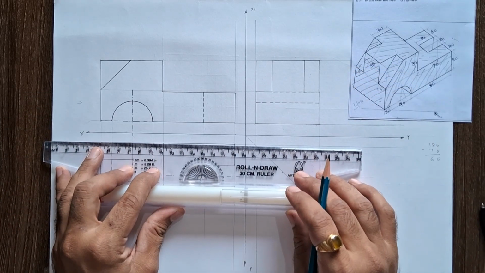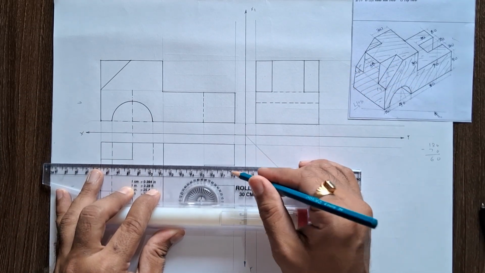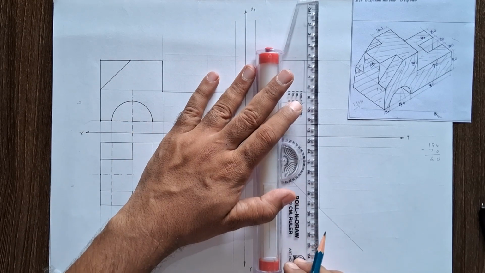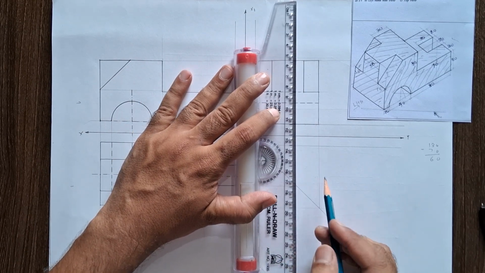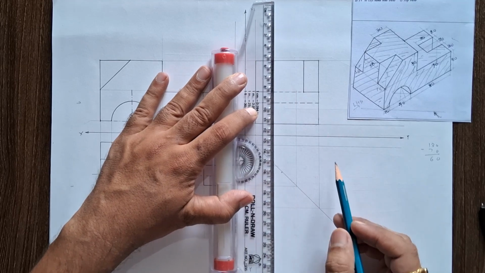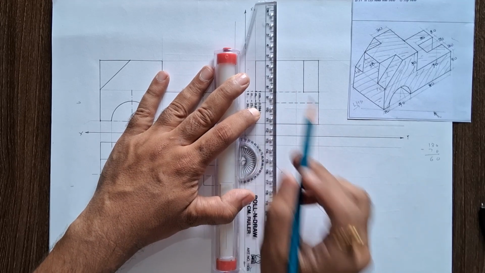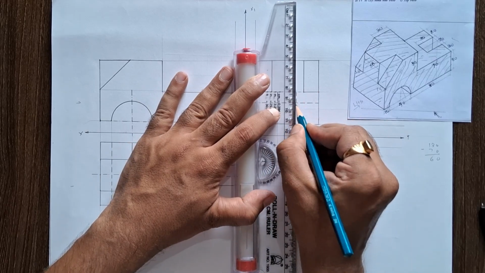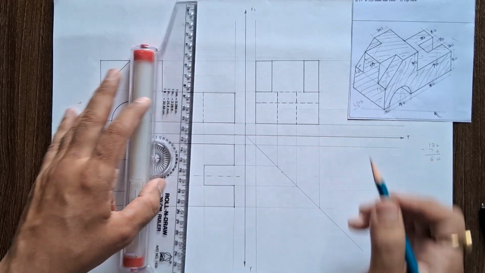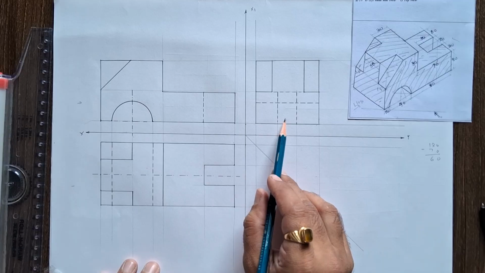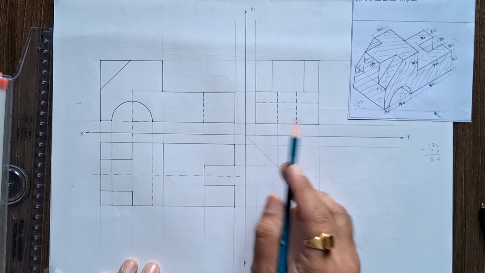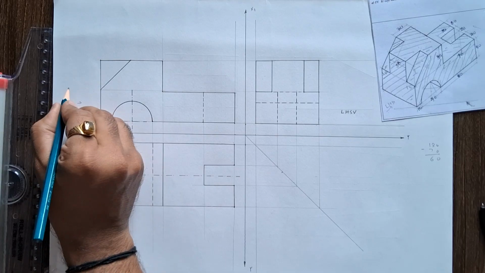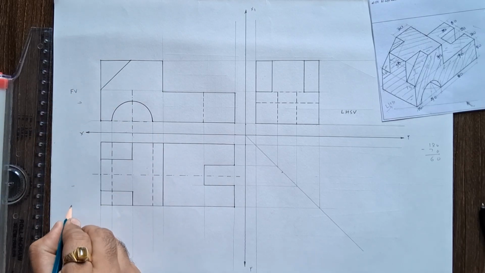From the front and top view we can take the projection of this slot and pass this projection on the side view. This is the complete left hand side view for this object. This is a front view and this is a top view.